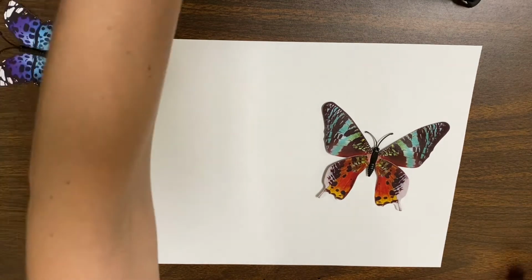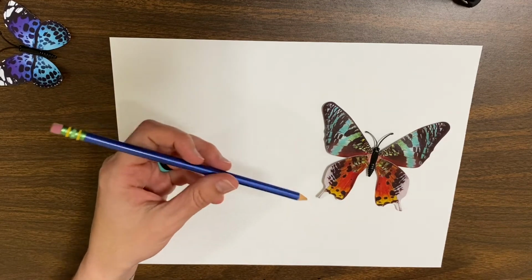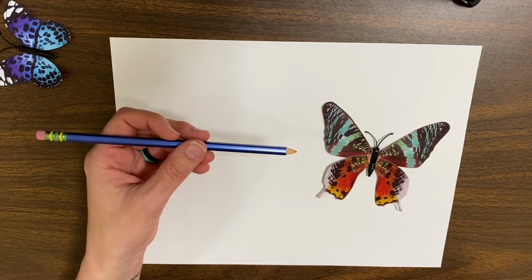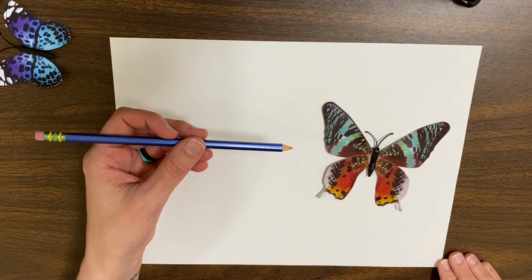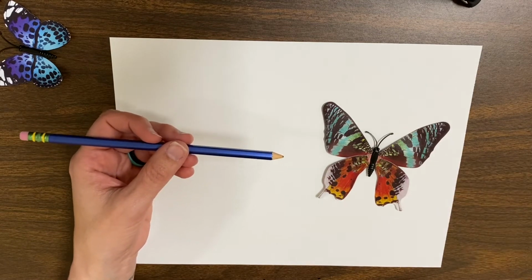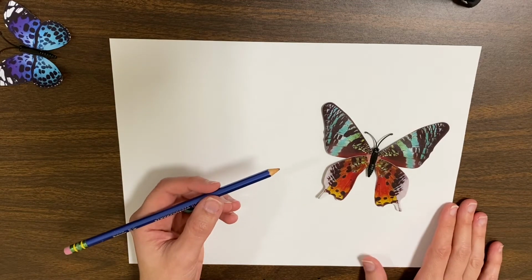I always start with just a regular drawing pencil so that if I mess up, I can fix it. I'm planning on coloring this with colored pencils when I'm finished drawing, but if I draw the butterfly with colored pencils and I mess up, it's going to be a little bit difficult to erase it and fix it. So I'm going to draw everything first with just a regular drawing pencil.